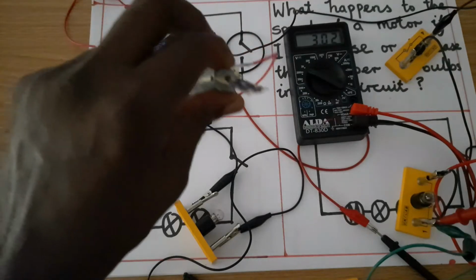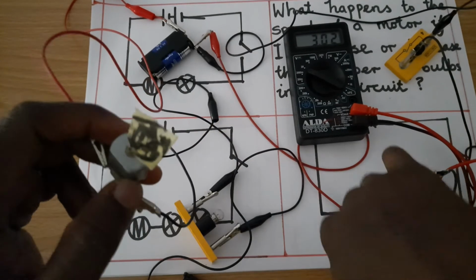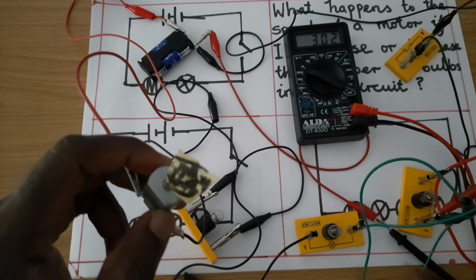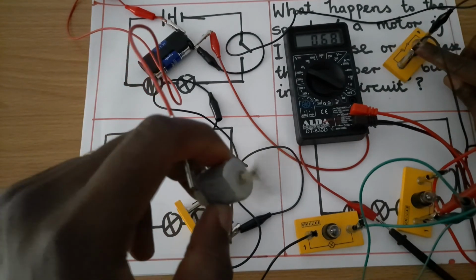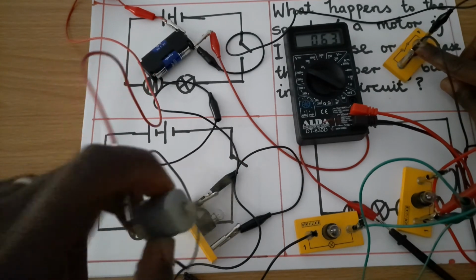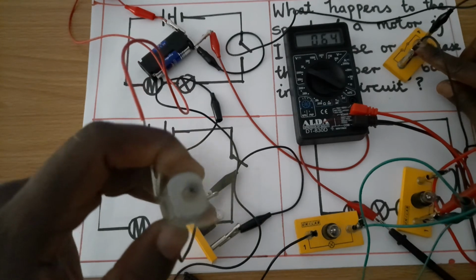So I have my motor as usual. I have my bulbs 1, 2, and 3. Let's see the brightness and see the effect. The motor still spins, but can you see the speed now?